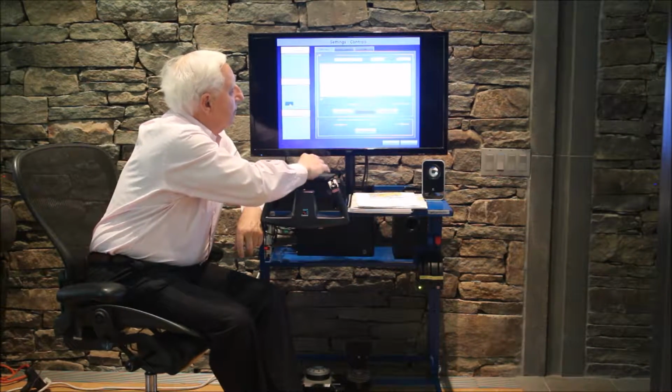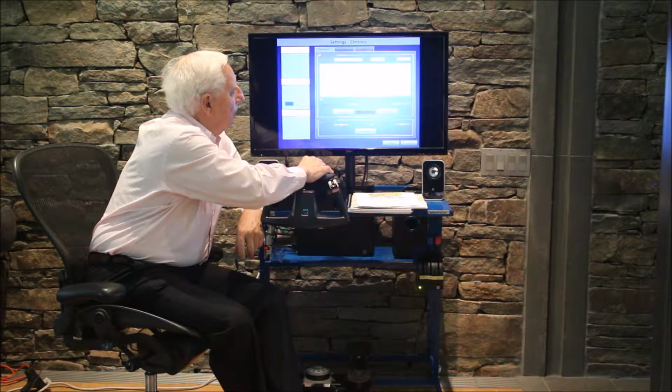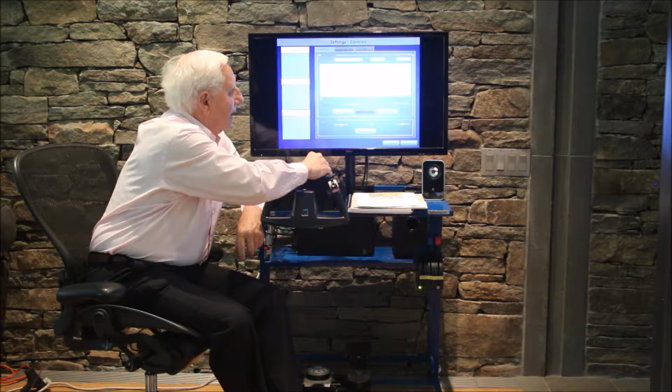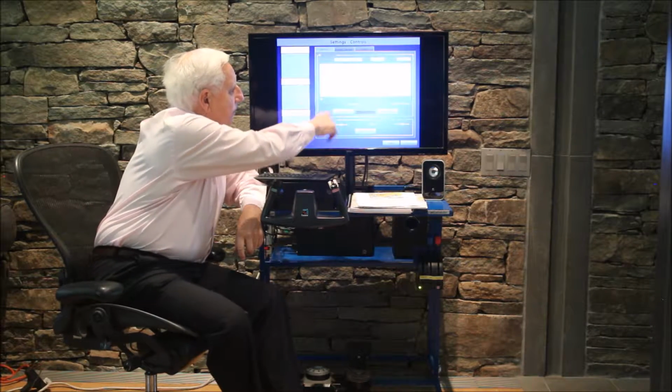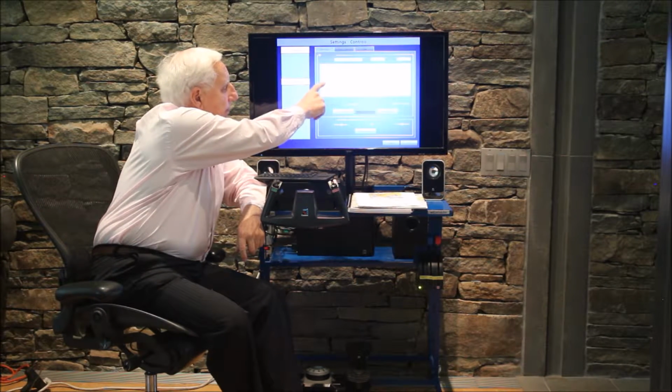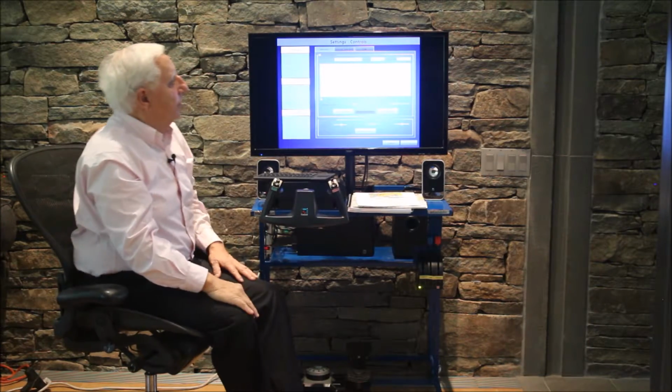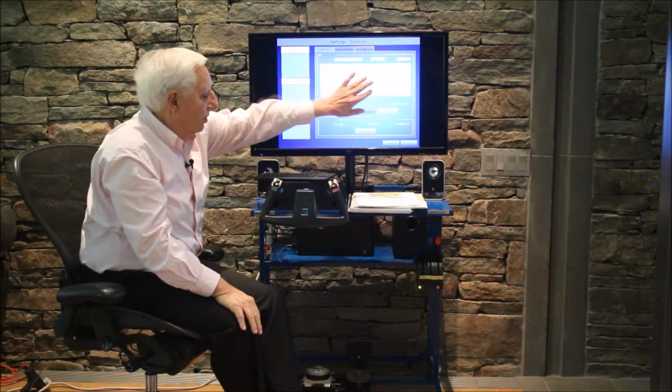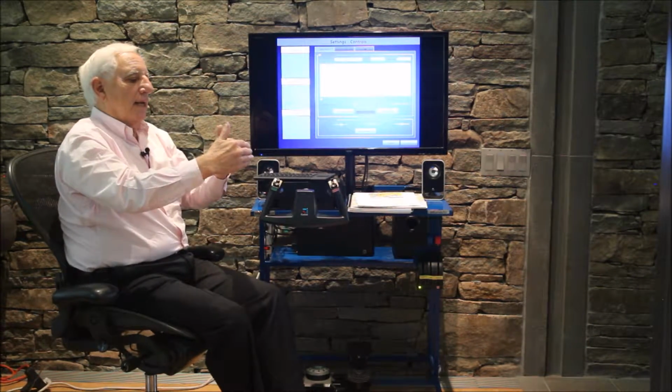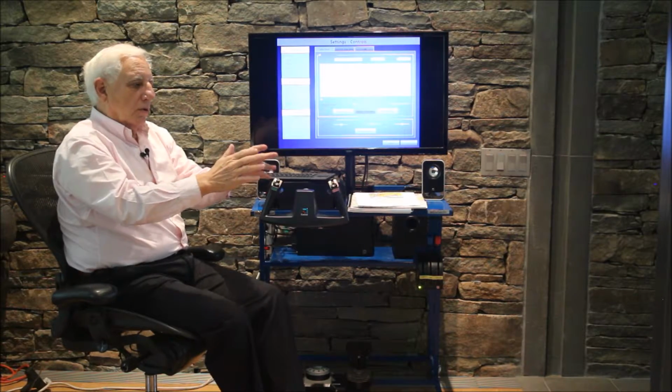We can adjust the sensitivity to all of the axes and switches. In this case, we're putting the mixture propeller and throttle axis at 100% sensitivity with no null zone.